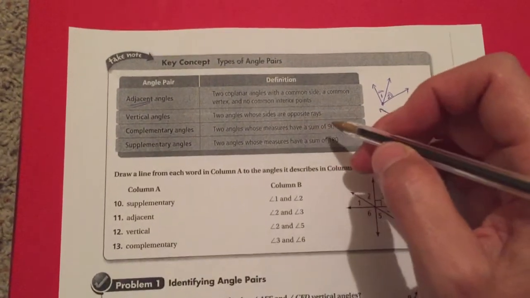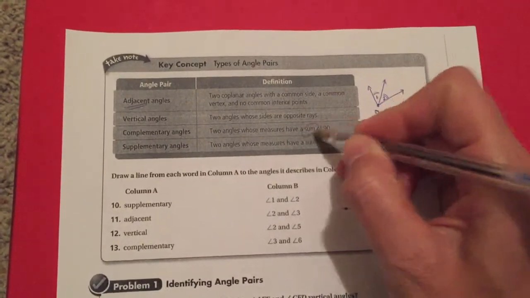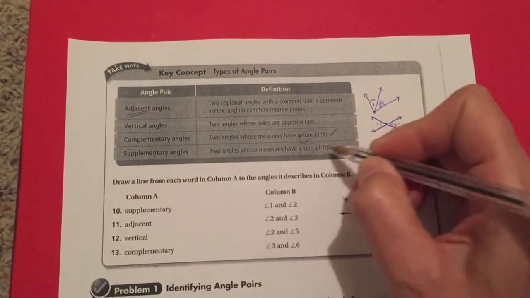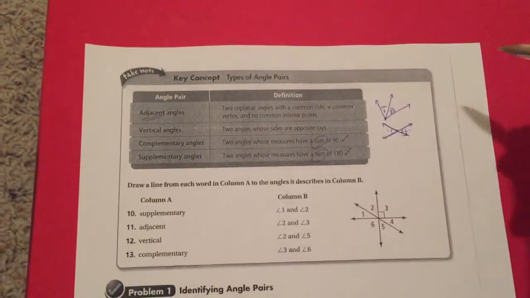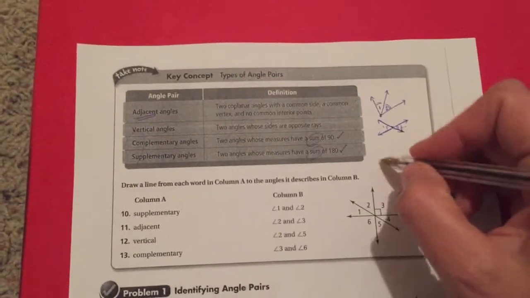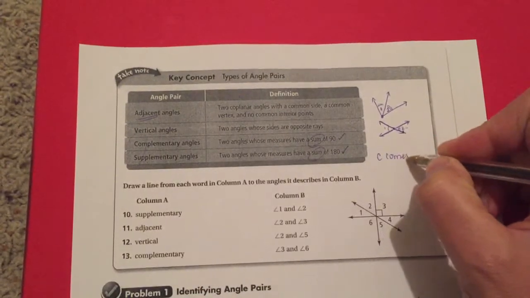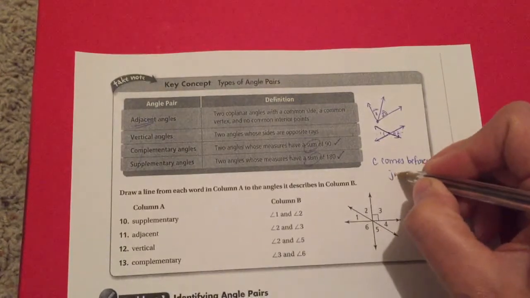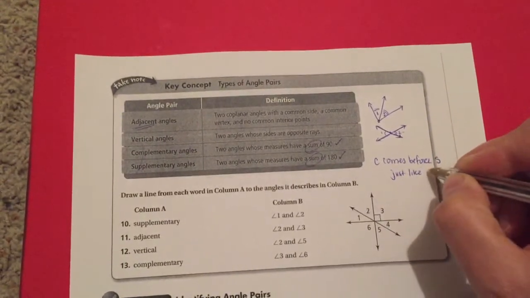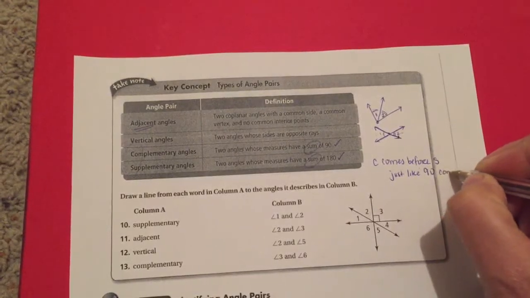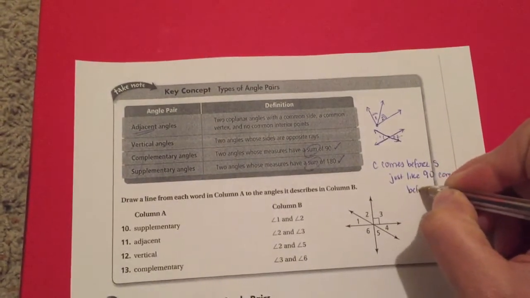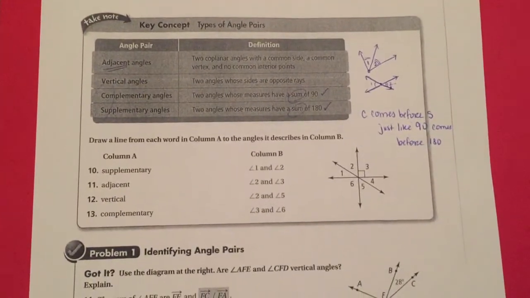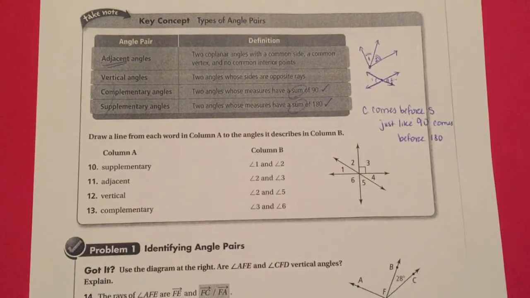Complementary angles are a pair of angles whose sum, they add up to be 90 degrees. And supplementary sum is going to be 180 degrees. The way I like to remember these is alphabetically, C comes before S, just like on the number line, 90 comes before 180. So that's kind of how I remember that. C comes before S, just like 90 comes before 180.